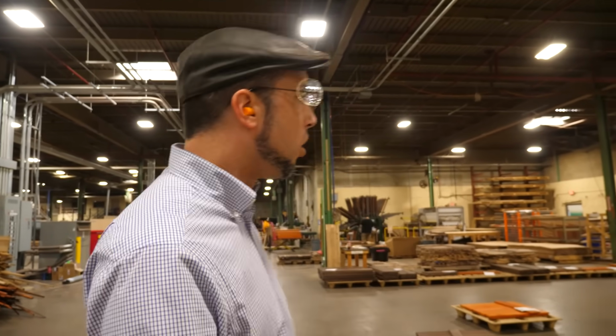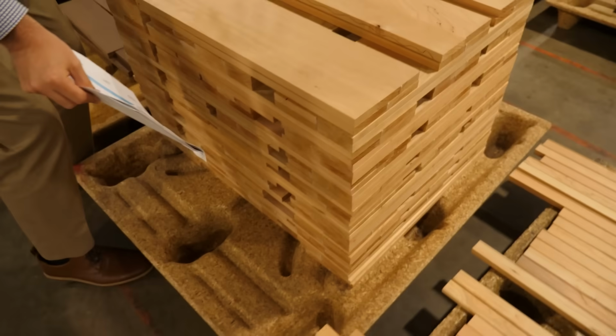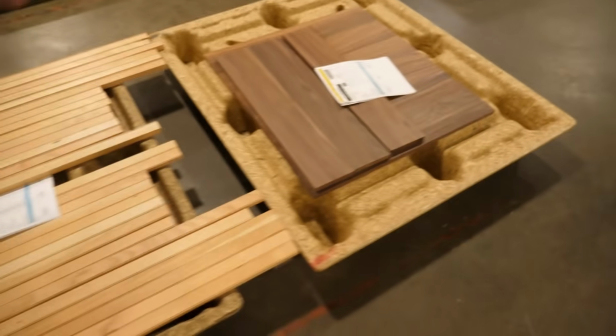Got it. So this stack, by the way, this one looks good. I like that. That's a bunch of work. That's pretty good. This, I don't.